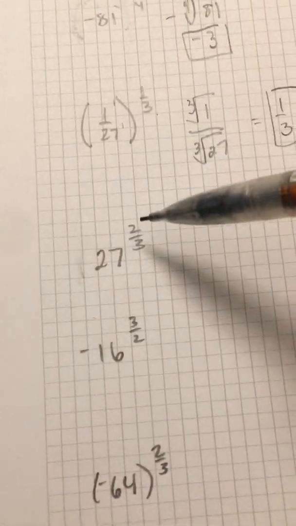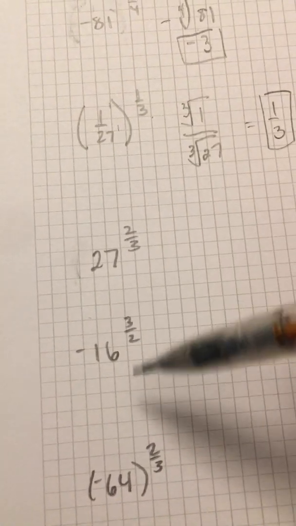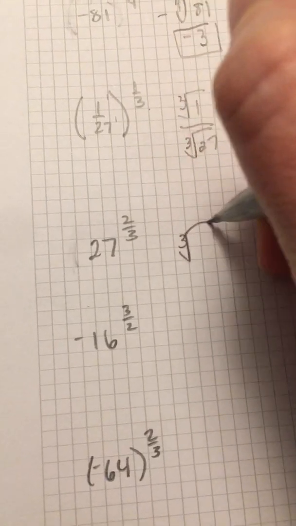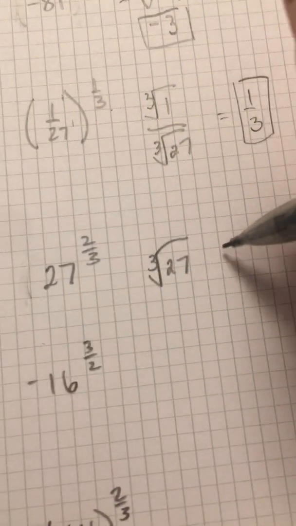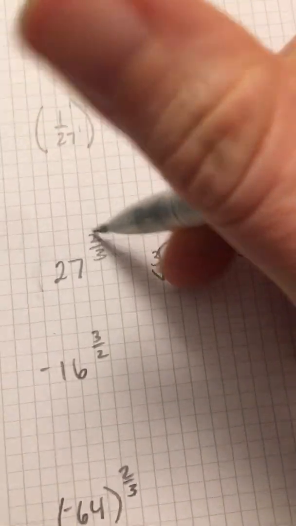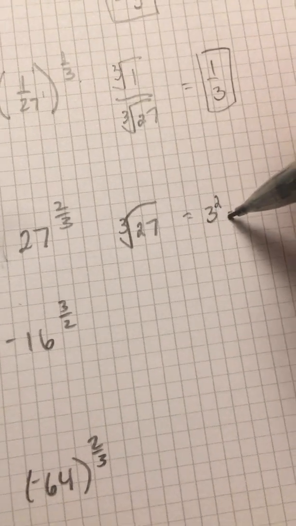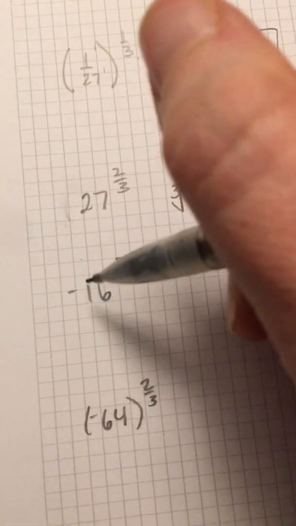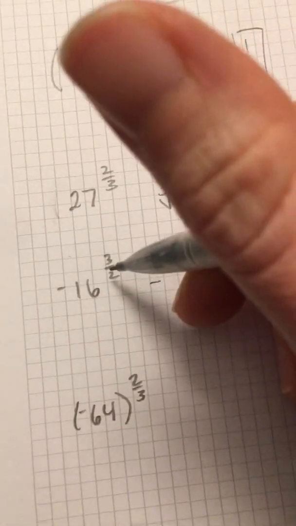Okay, now we're going to deal with a top number that's not a 1. But again, bottom number tells us the root, so let's take care of the root first. Cube root of 27. Cube root of 27 is 3. And then we need to do the top piece, which is square it. And 3 squared is 9. Final answer is 9. Negative, not in parentheses, negative stays on the outside.